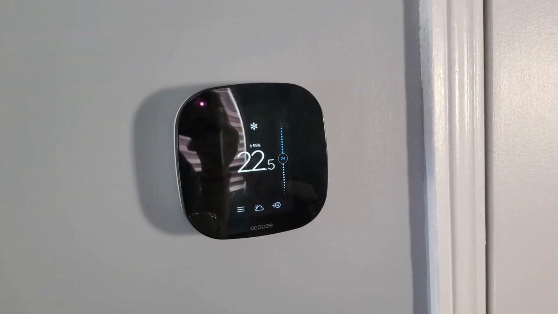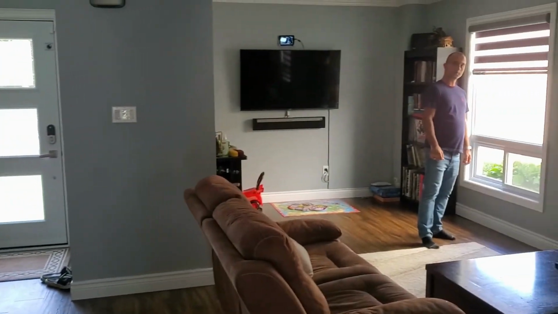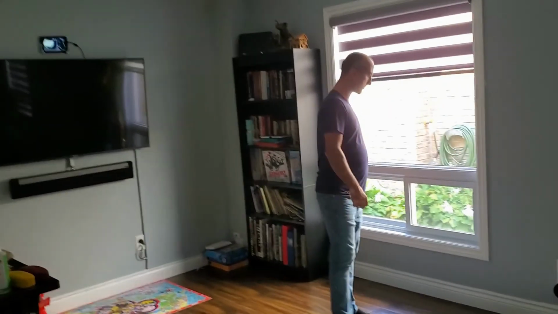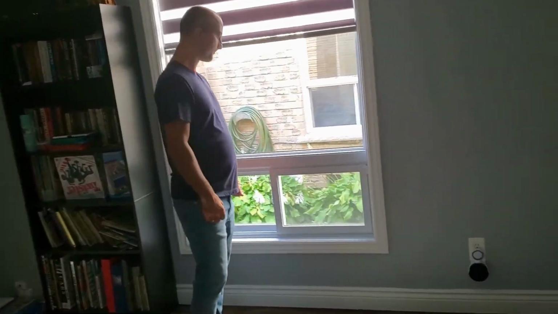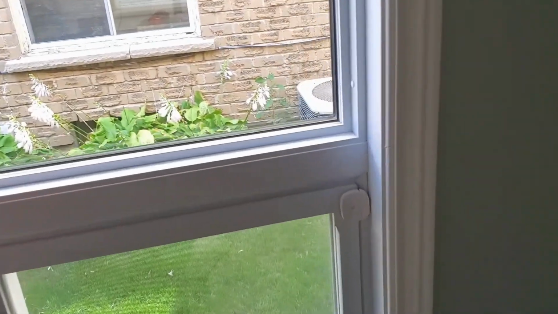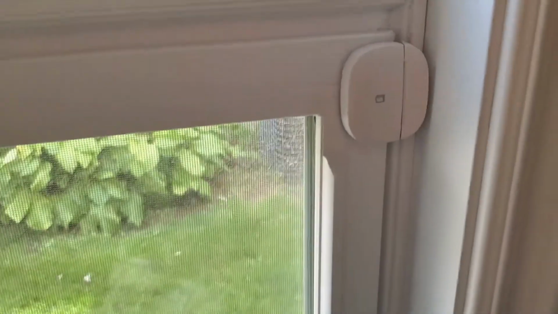As I mentioned last time, I have smart sensors on windows and doors all over the house, and that's what makes this automation work. You can use other sensors out there, but these are the Samsung SmartThings sensors and they work great. I'm going to show you how you can set this up in the Samsung SmartThings application. There are two ways: you can use a thermostat director or you can use the automations part of it.